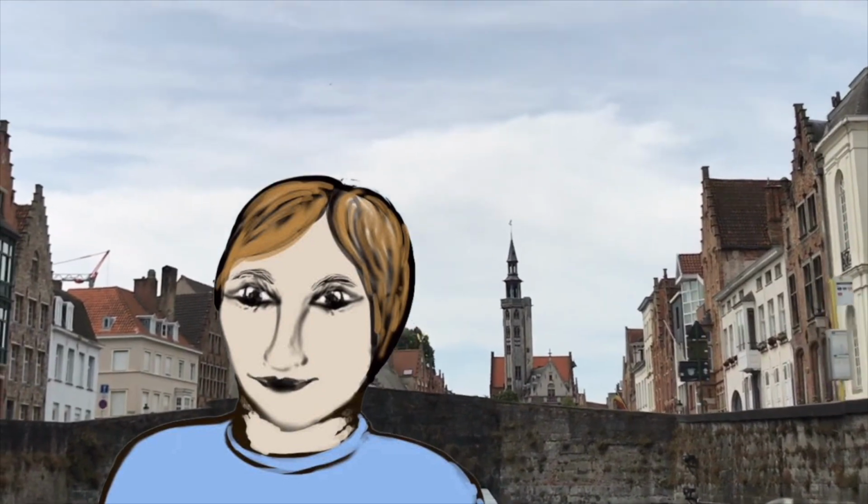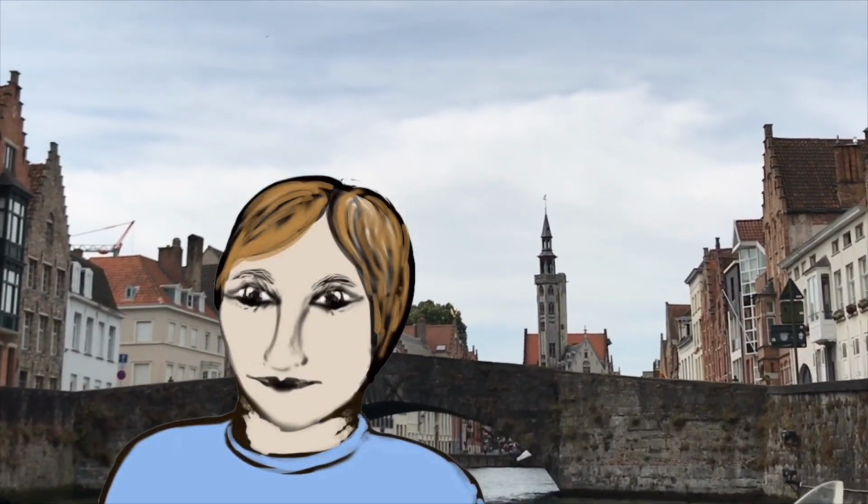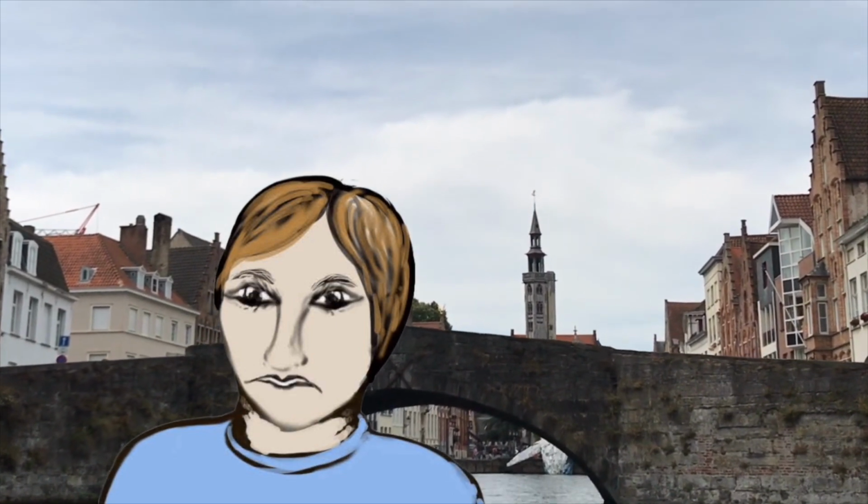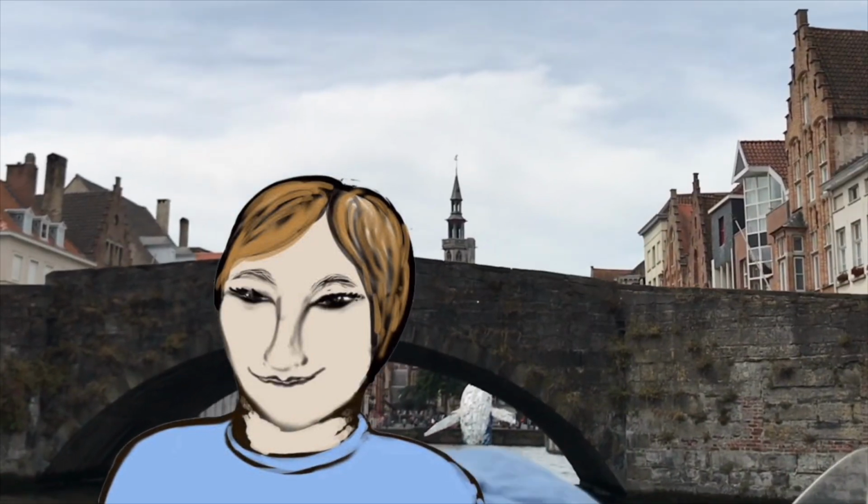And here you could see I did the same thing with my changing face. I have the face sitting on a boat, going on a boat ride and about to get hit with the bridge. Ah!